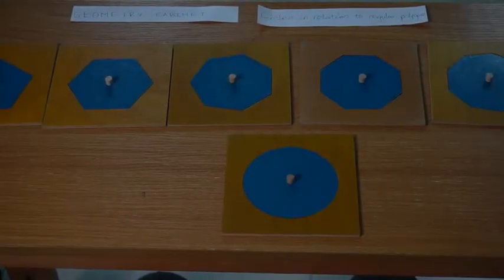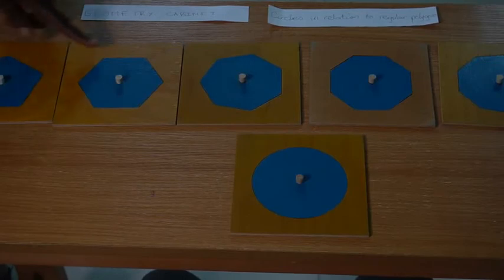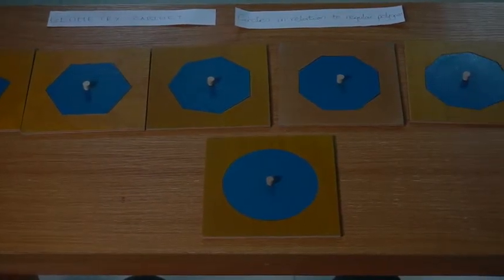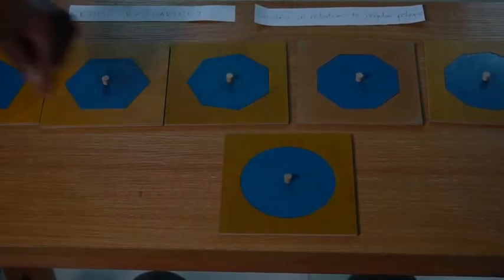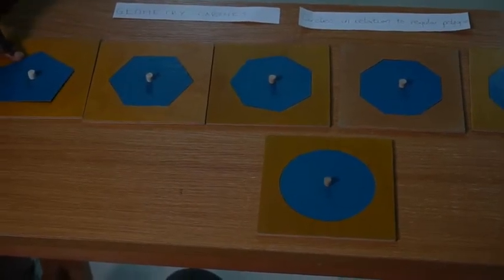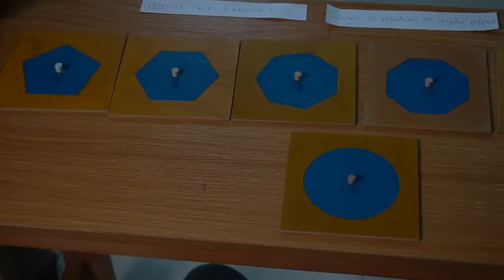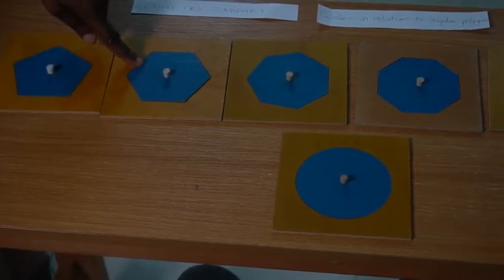So today we are going to see how the circle compares with these regular polygons. Okay, show me the circle. This is the circle. I want to see how they compare with these polygons. What's the name of this polygon? Pentagon. How many sides does it have? 5 sides.